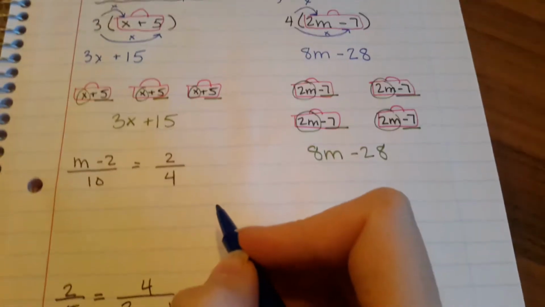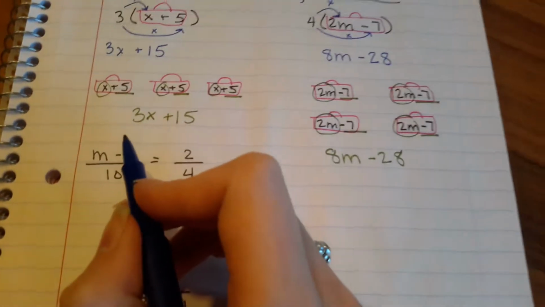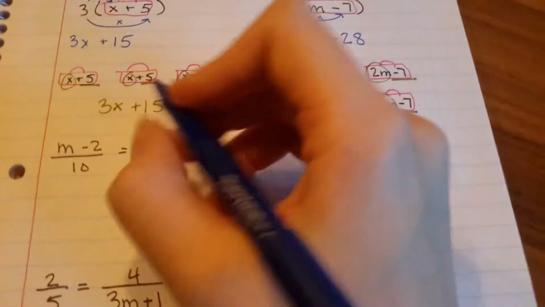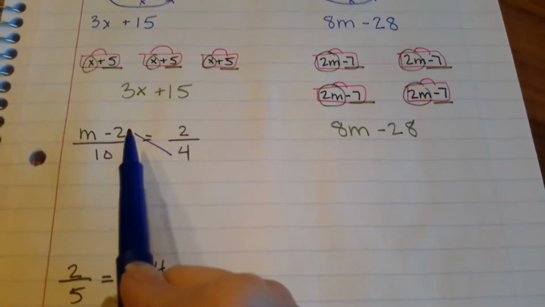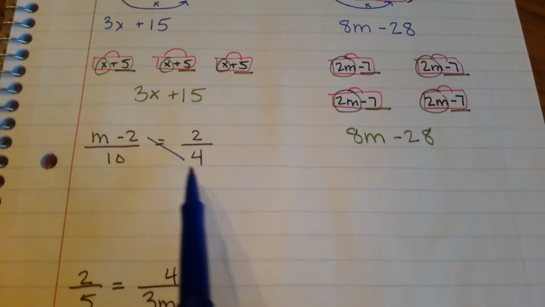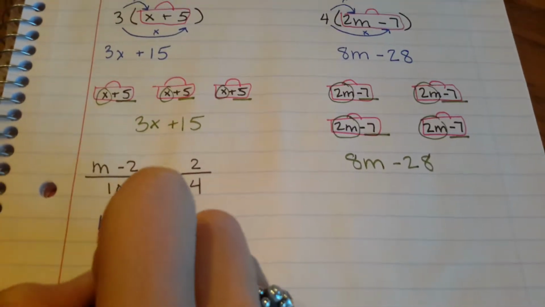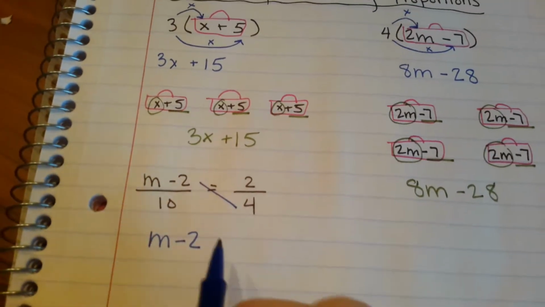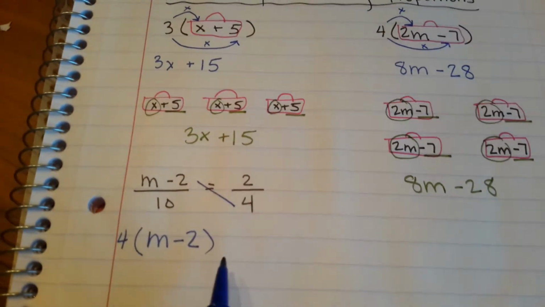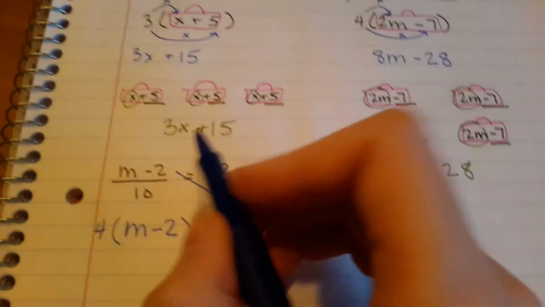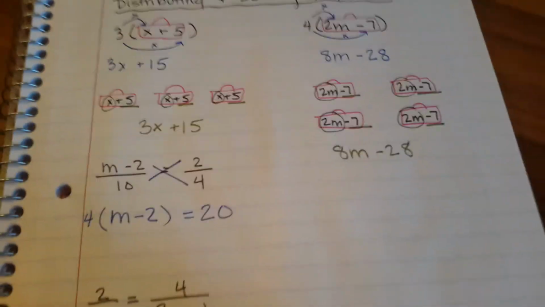At this point, we know how to solve proportions. We are just getting confused when we have addition or subtraction with our variable. So let's go ahead and cross multiply. We want to multiply this numerator by the other ratio's denominator. So the top here is m minus 2, and we want to multiply that whole numerator by 4. And that's why we need to add the parentheses. And let's multiply the other side. 2 times 10 we know is 20.